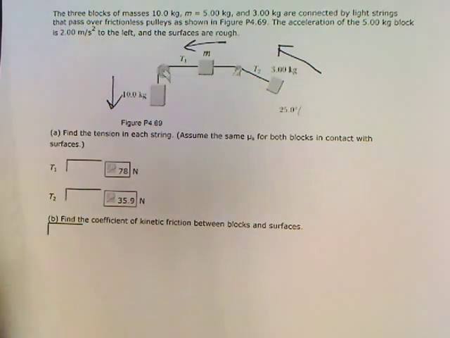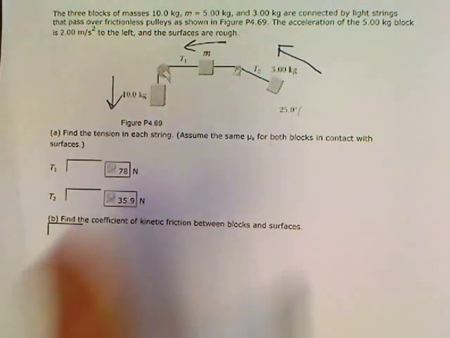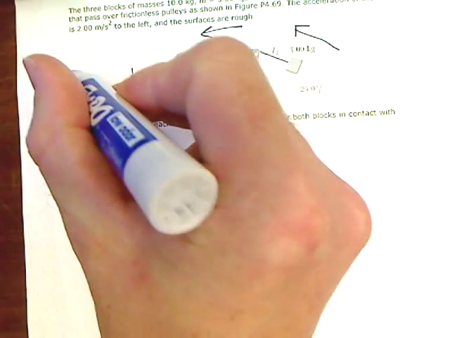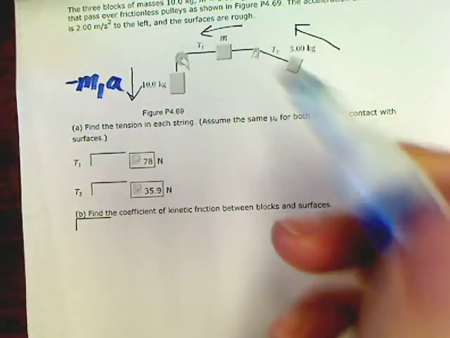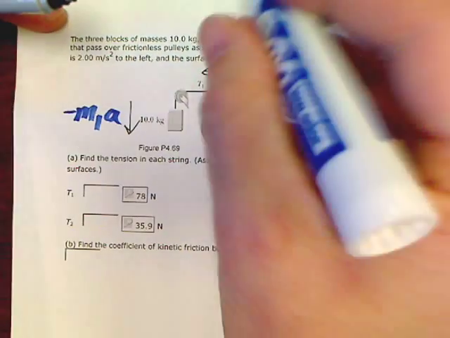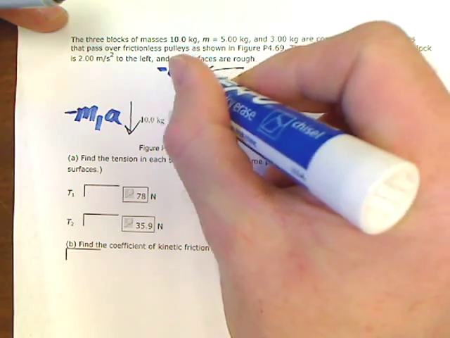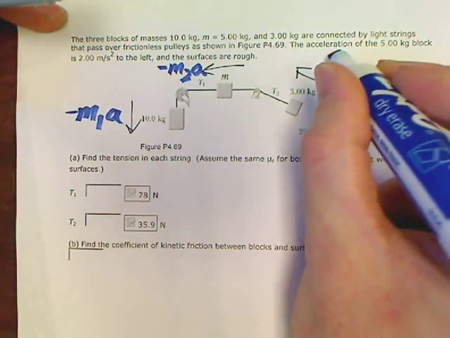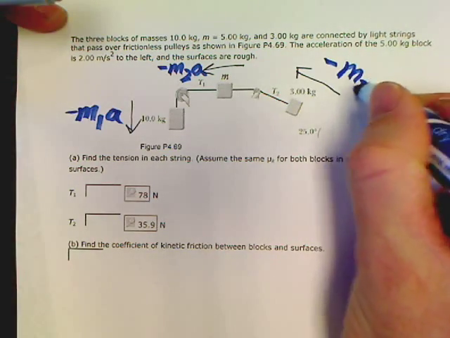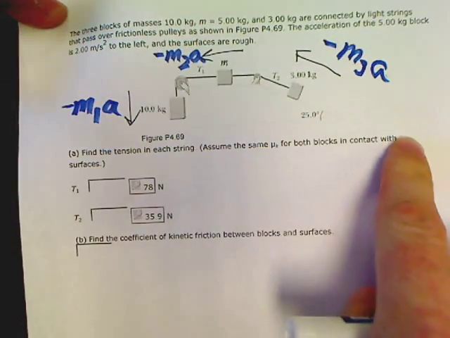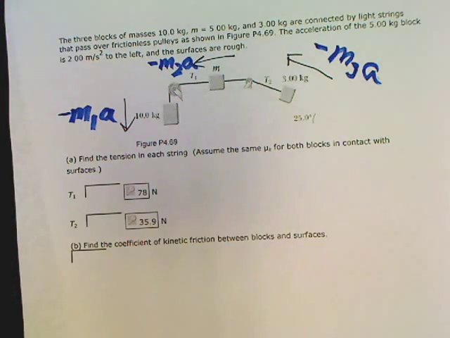When I do my MAs and all that kind of stuff, the sum of the forces I have for this one is going to be equal to negative M1A because it's falling. My sum of the forces X for this one is going to be negative M2A because it's moving to the left. And then this one over here is going to also be negative M3A because it's moving to the left. So all my sum of the forces in this one are going to be equal to negative MAs.